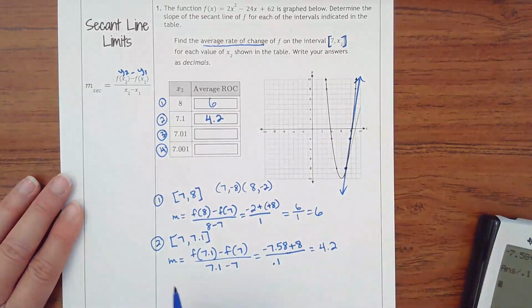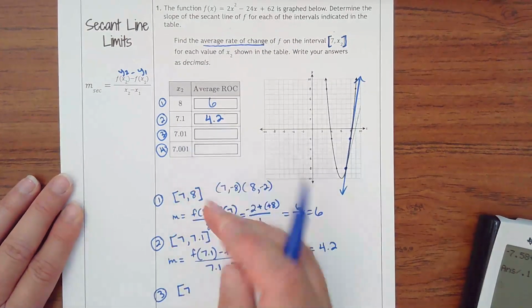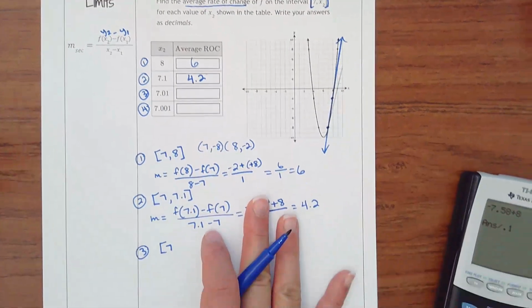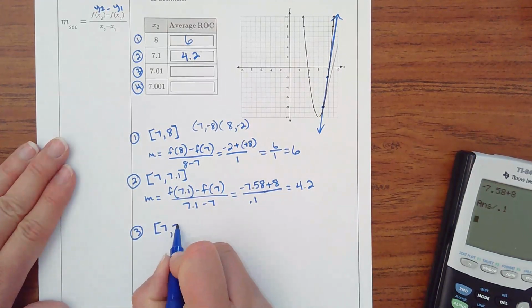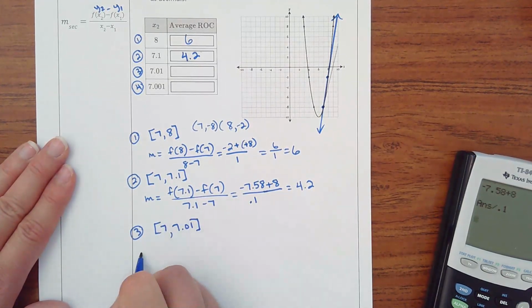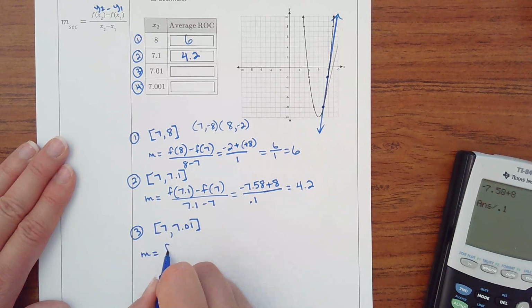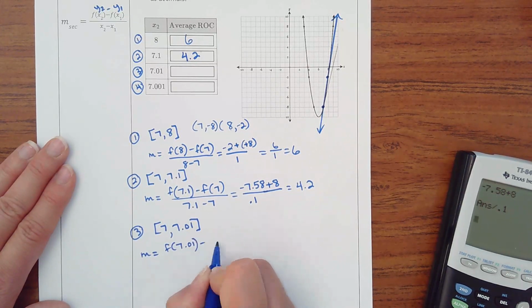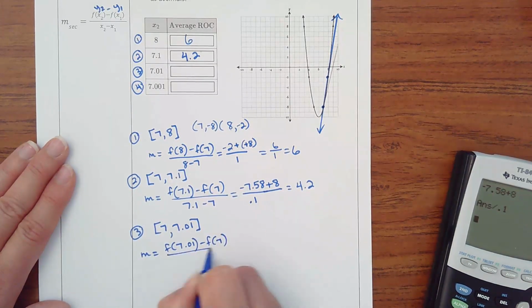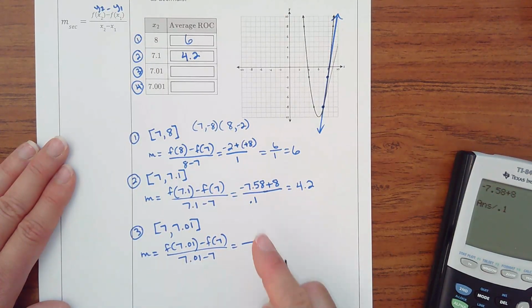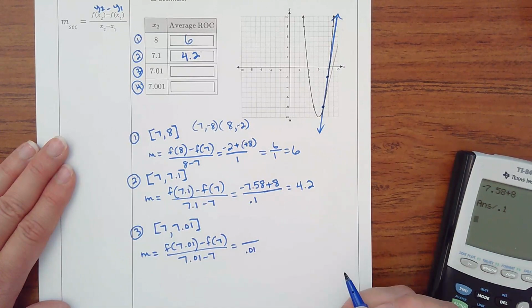Next interval would be going from still 7 to now 7.01. So my formula is going to be f of 7.01 minus f of 7 over 7.01 minus 7. On the bottom, that subtracts to be 1/100th, or 0.01.